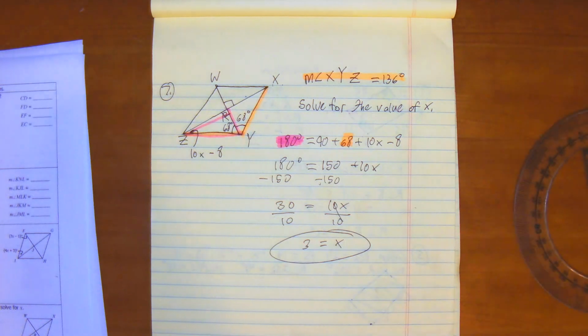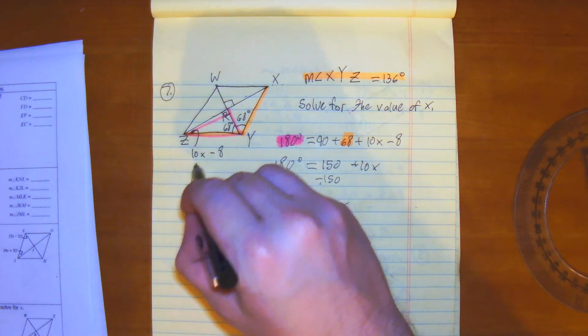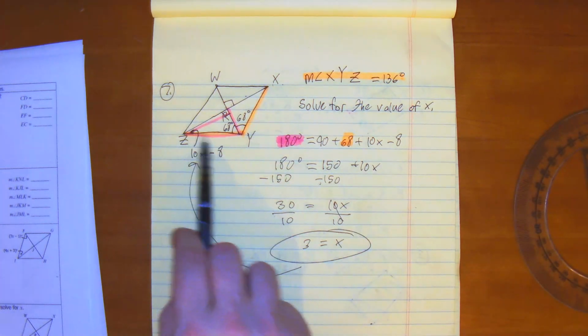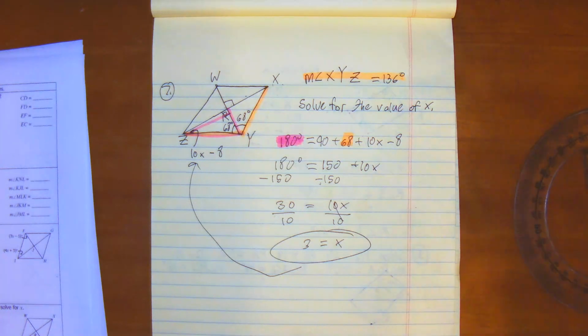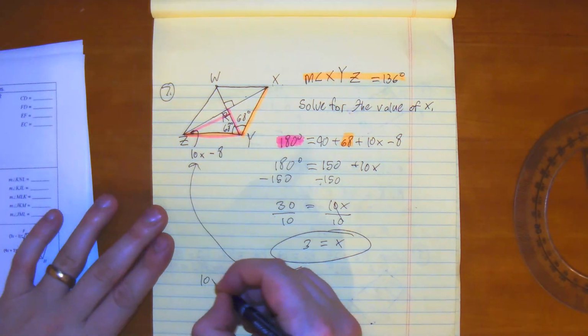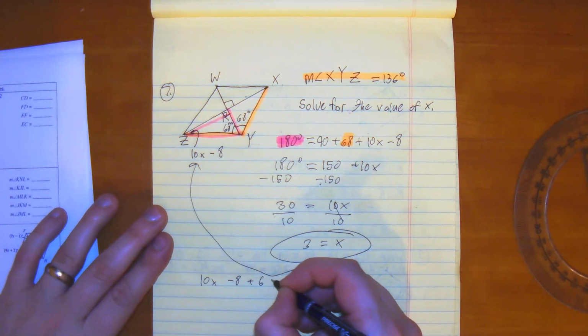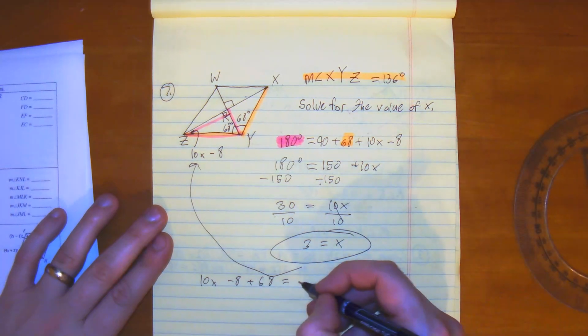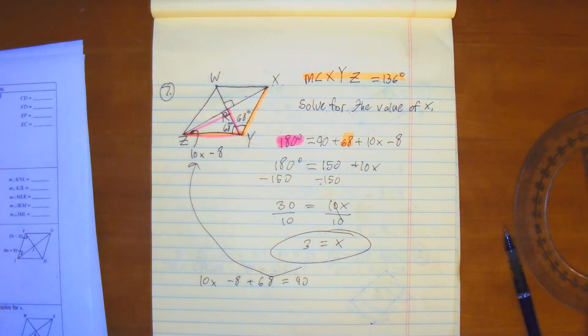Alright. Told us to find the value of x, and guess what? We get the value of x is equal to 3. To check your work, you could always just plug it in here and see if this angle and this angle are supplementary. Which we could check. 10x minus 8 plus 68, or complementary, is equal to 90. We found the value of x.